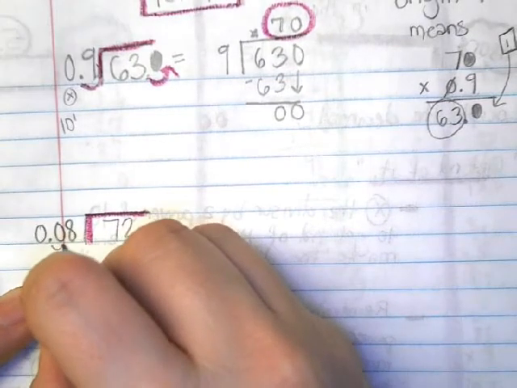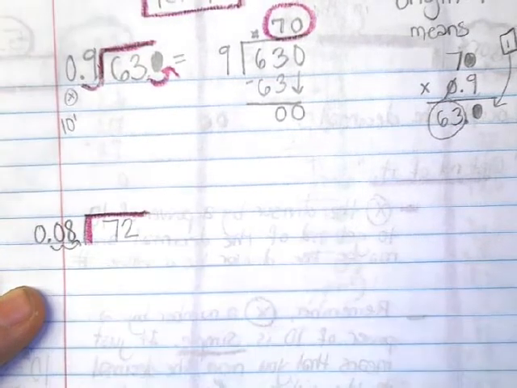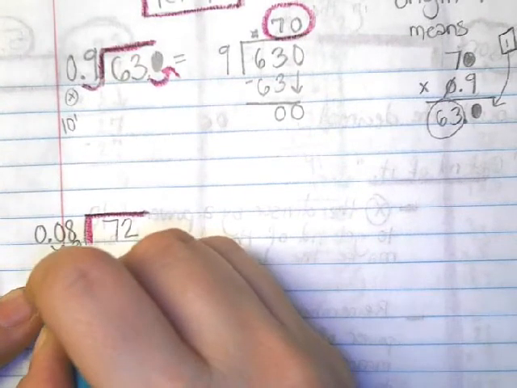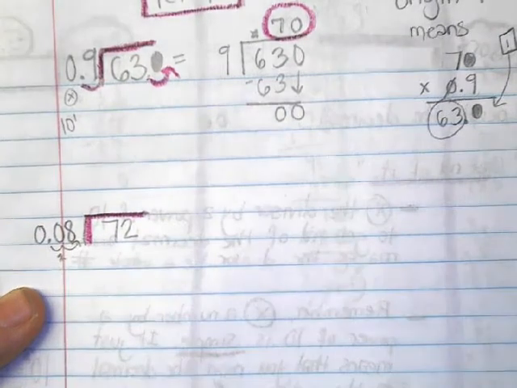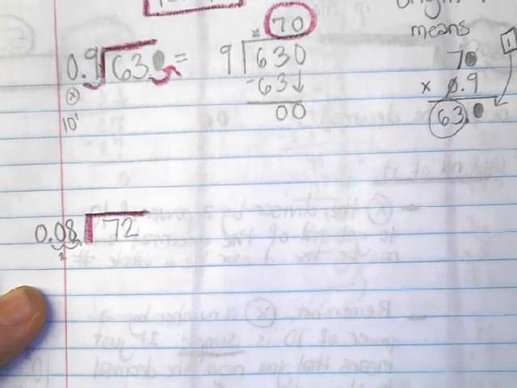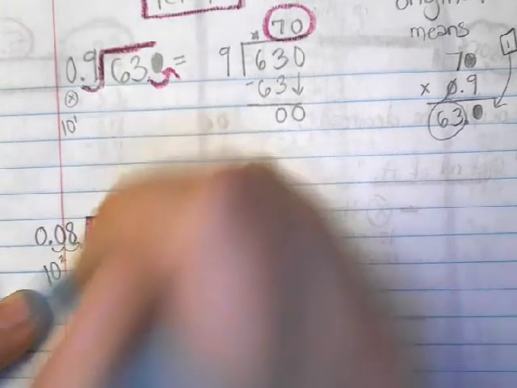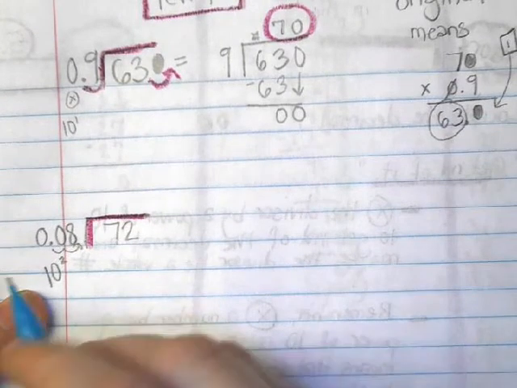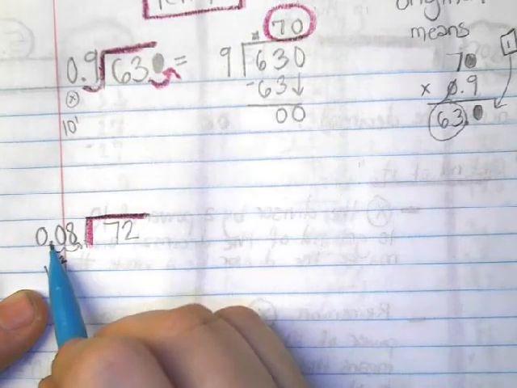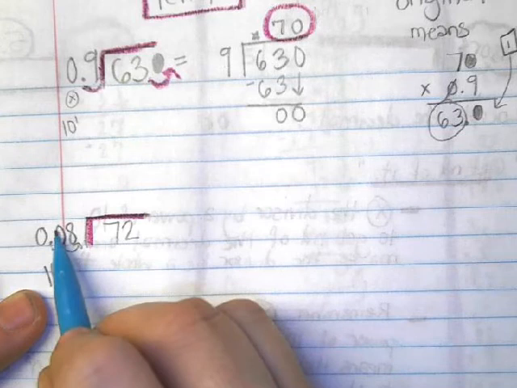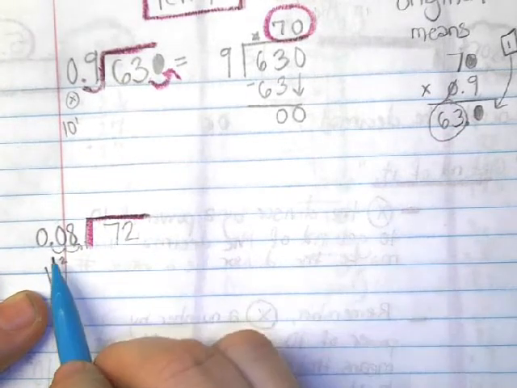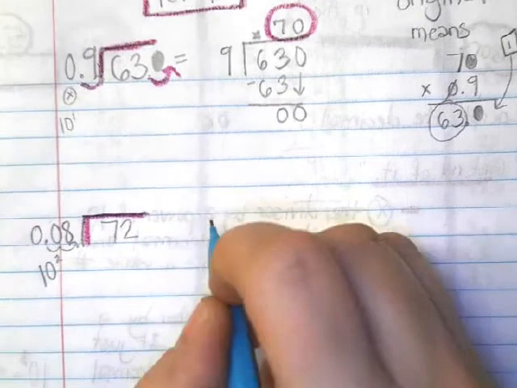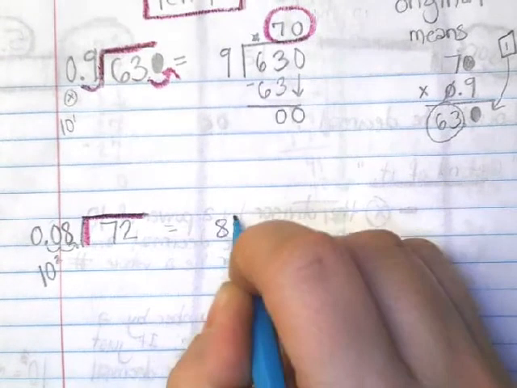72 divided by 0.08. Okay, in order to move this decimal, the two places I need to move it, if I move that decimal 2 times, it was like multiplying by 10 to the second. See how that's pretty clever? So if I multiply this number by 10 to the second, 0.08, I get to move the decimal twice.